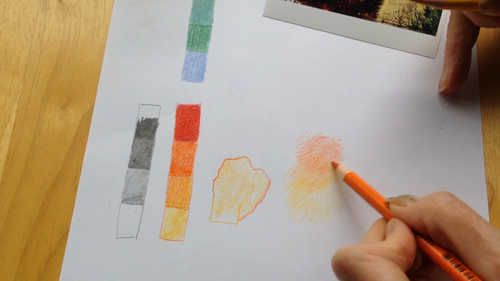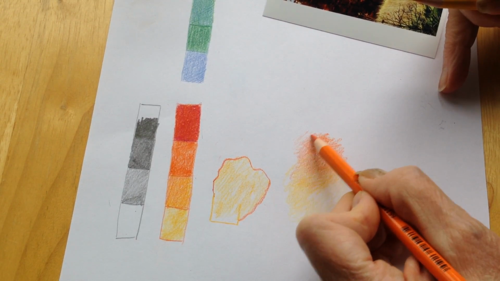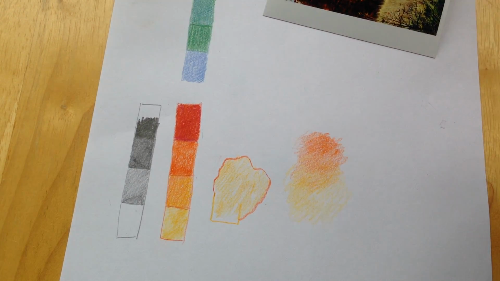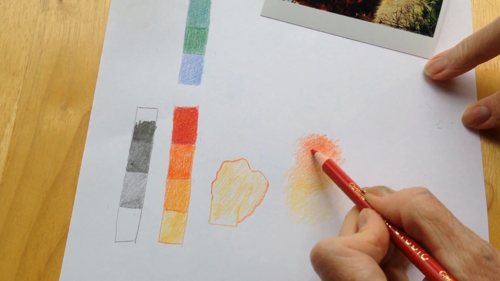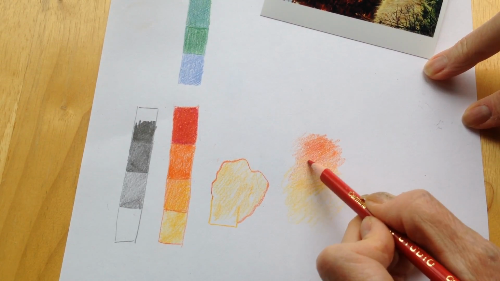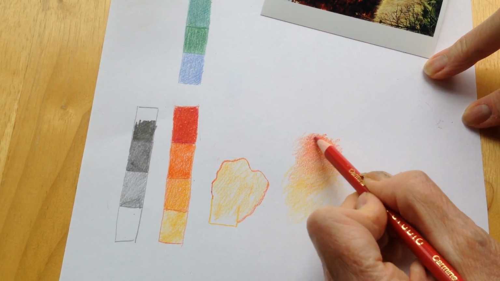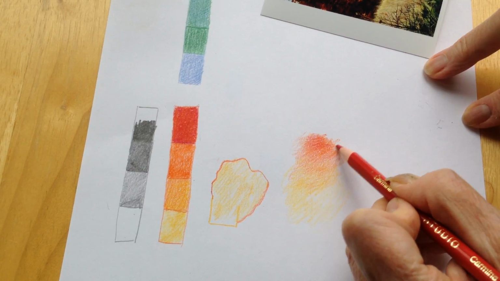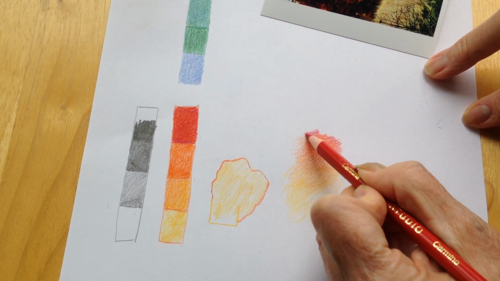And when I go on, I might want to make this blob very dark. Might want to add some red to get it a little bit darker. And again, I want it to blend in with the orange. So I'm going lightly when I go over the orange. And then where I want it to be very dark, I'm pressing and going over that shape much more heavily, and going over it repeatedly.